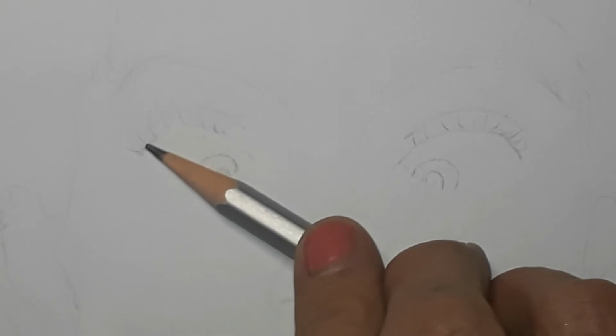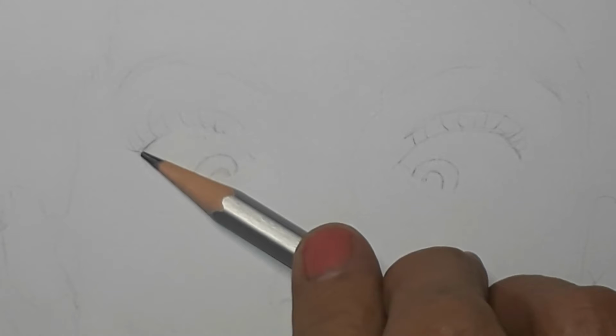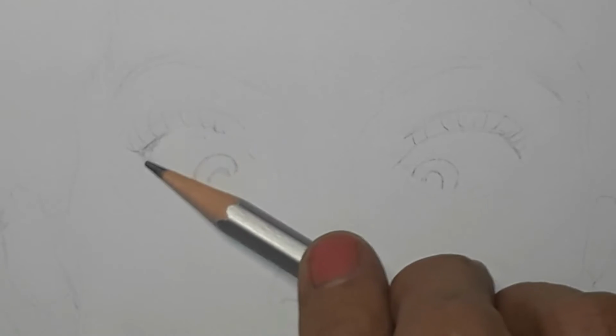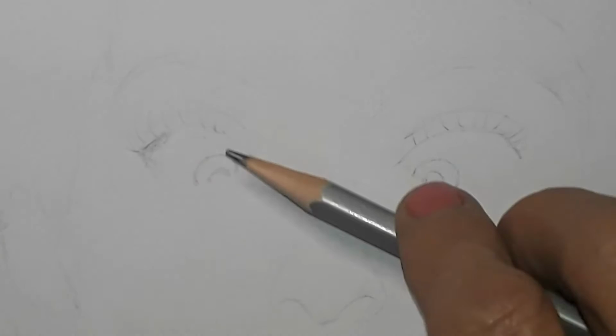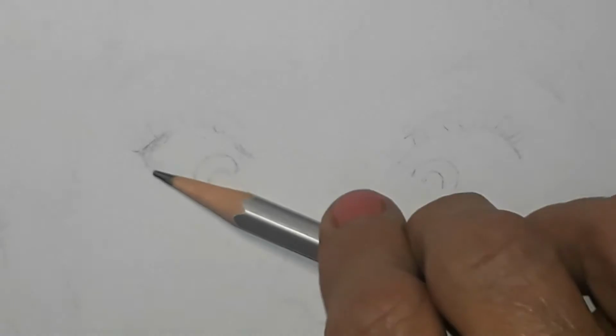There are shadows on the sides and a highlight at its highest point. So very subtle shadows around the corners of the eye, like that, to define the round ball shape of the eyeball.